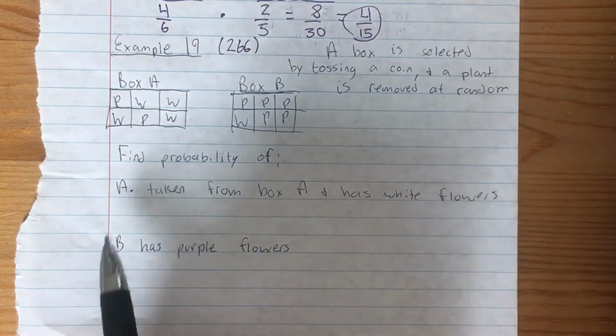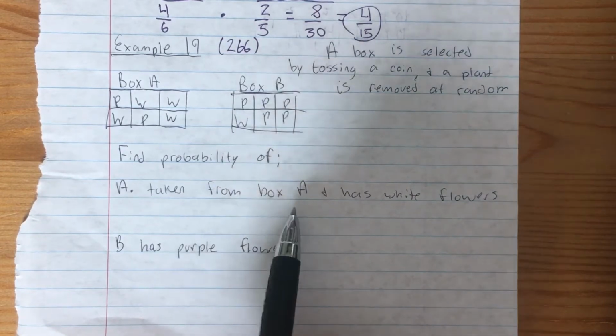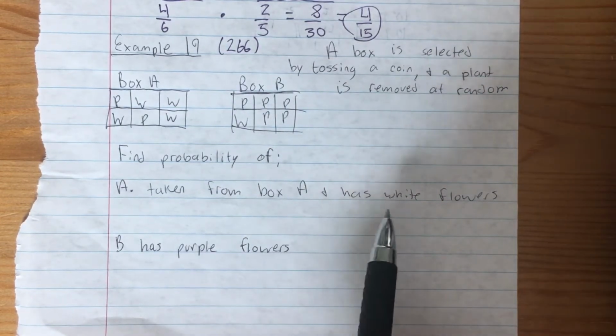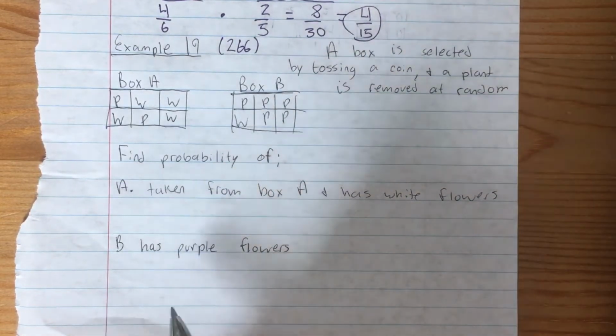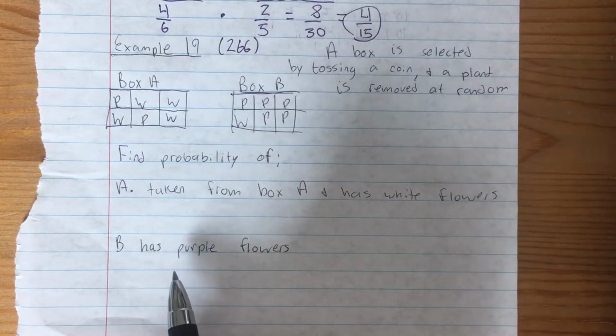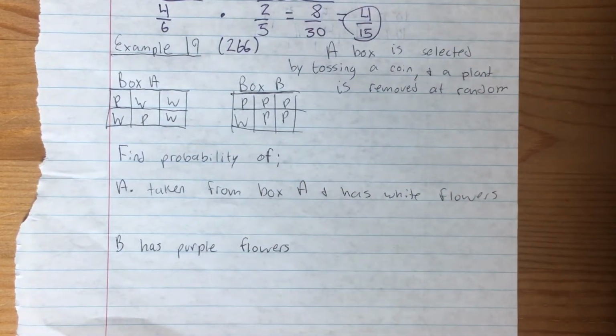First, the probability that the plant is taken from box A and has white flowers. And for the second, on B, we'll calculate that the plant has purple flowers.